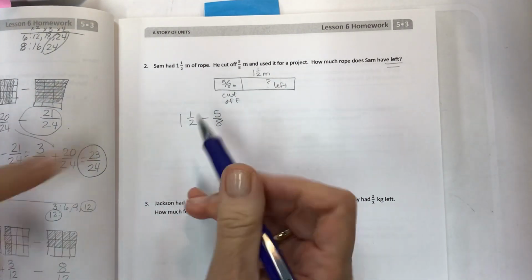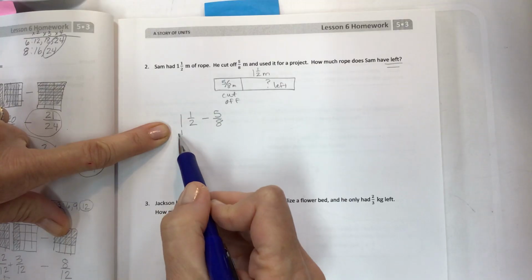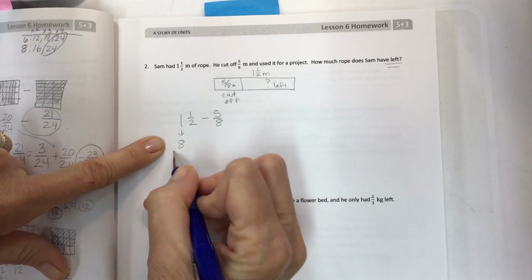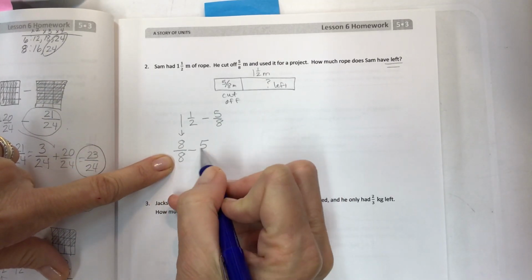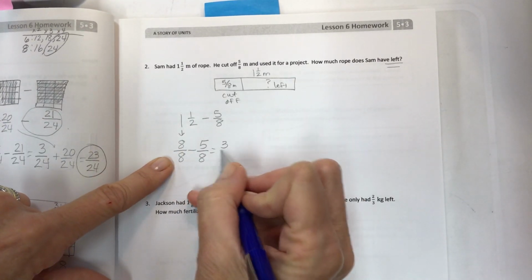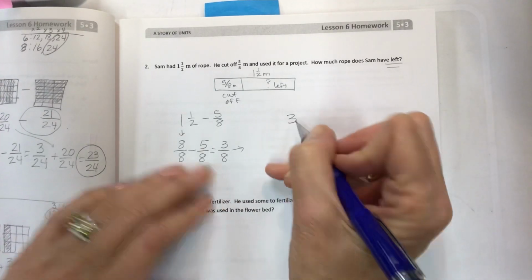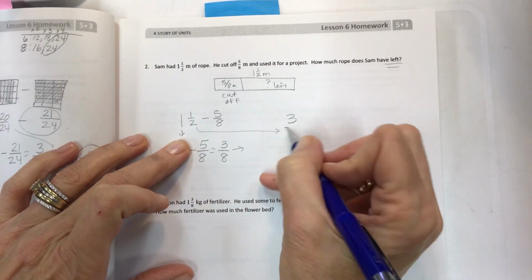Okay, so what can I do? Well, remember, if I have 1, it can be anything. Can it be 8/8? Yes, it can. Can you subtract 5/8 from 8/8? Yes, you can. That leaves you with 3/8. What do I do with 3/8? I put it back with my 1/2.